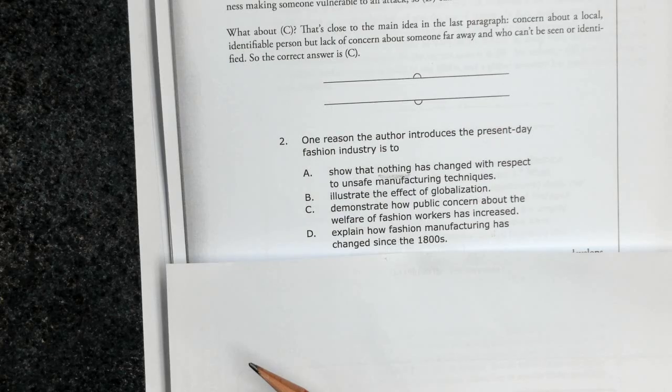If it wasn't for the nothing, I'd still say A. Okay, you can stick with A. You sure can. I'd say D because it kind of goes along with it. If you put D in with the sentence, one reason the author introduces the present day fashion industry is to explain how fashion manufacturing has changed since the 1800s.